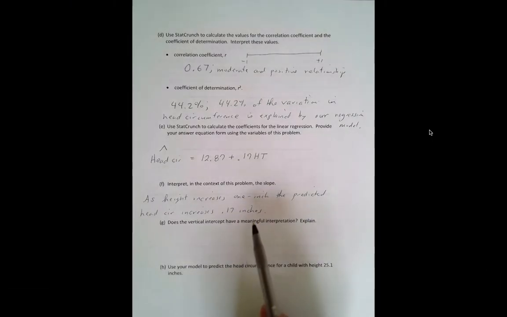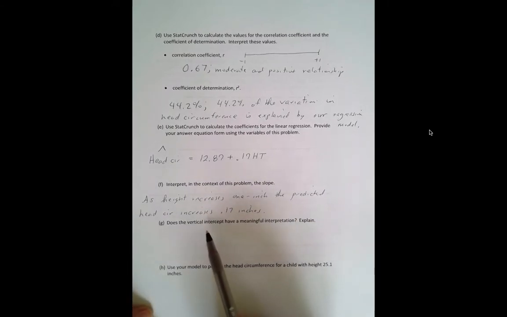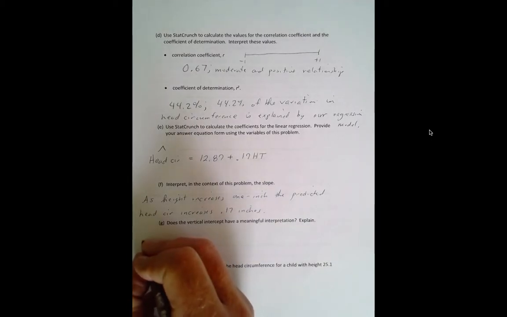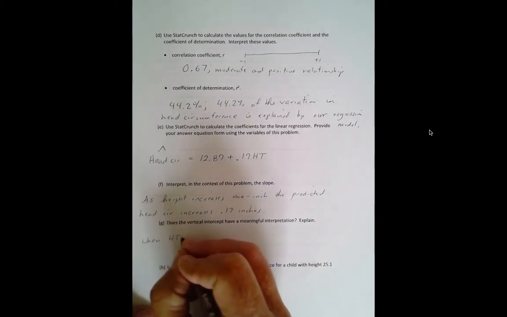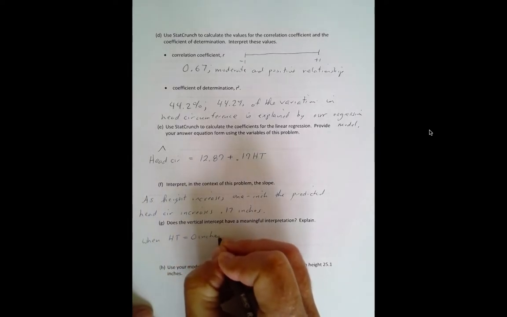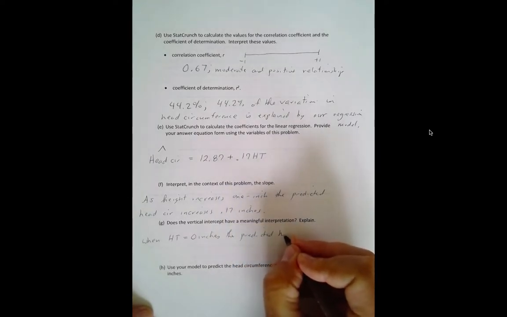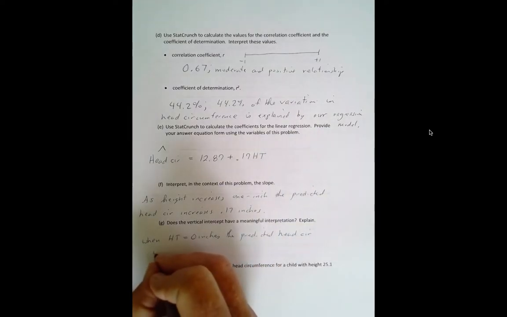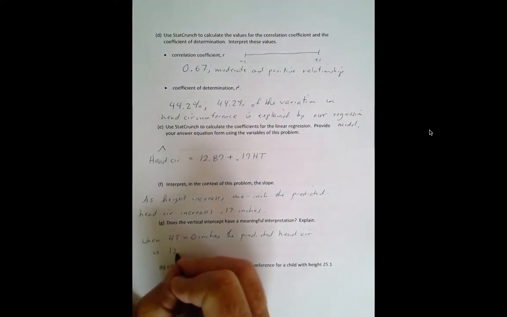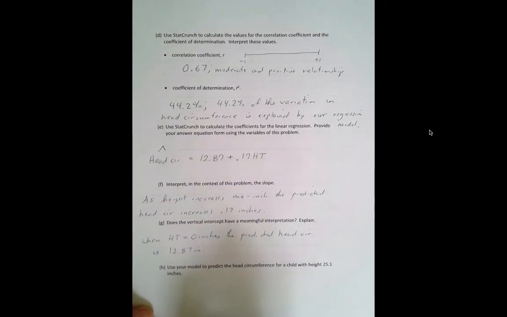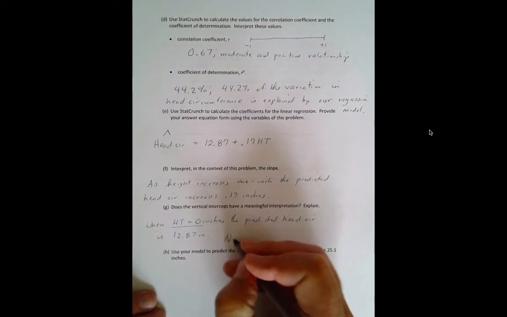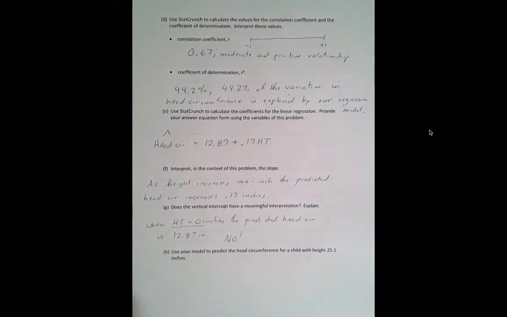Does the vertical intercept have a meaningful interpretation? Well, the vertical intercept interpretation would be when height equals 0 inches, the predicted head circumference is 12.87 inches. The kid can't be 0 inches, so no, not a meaningful interpretation.